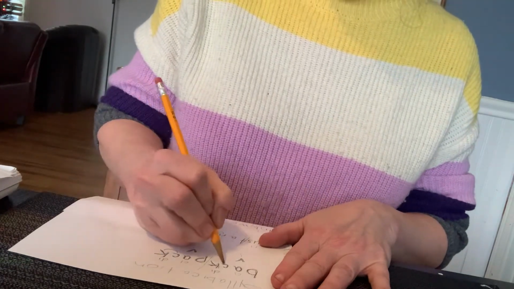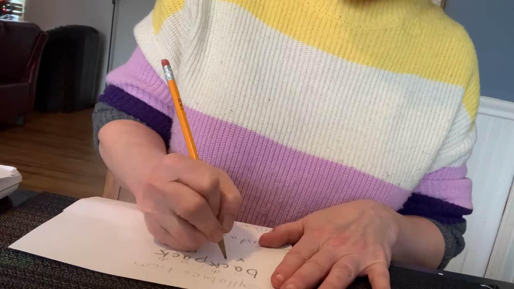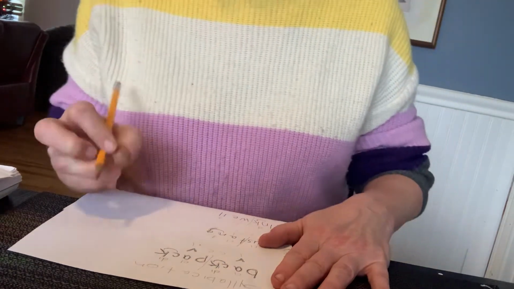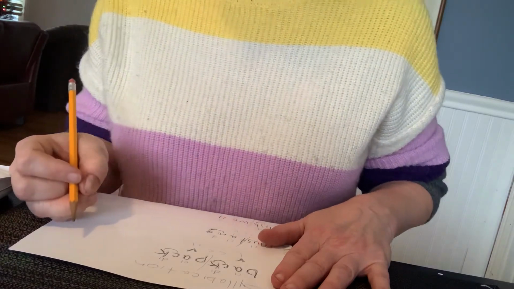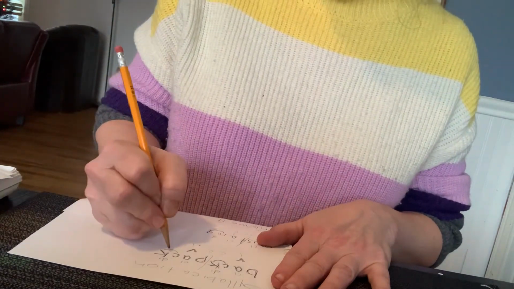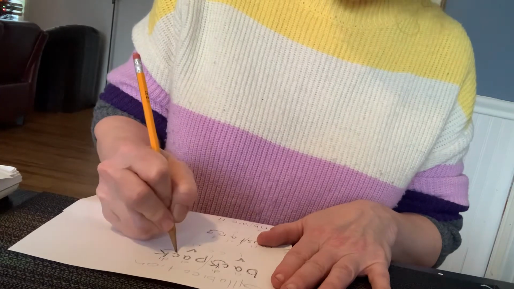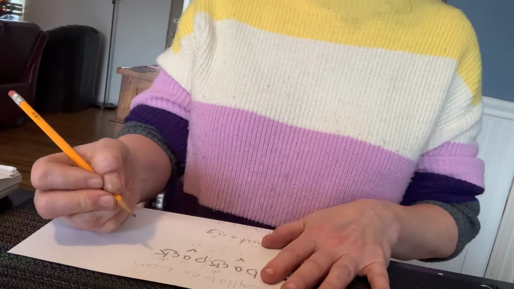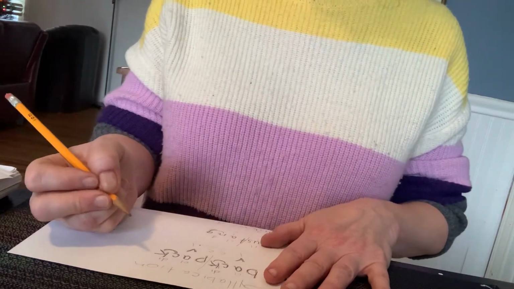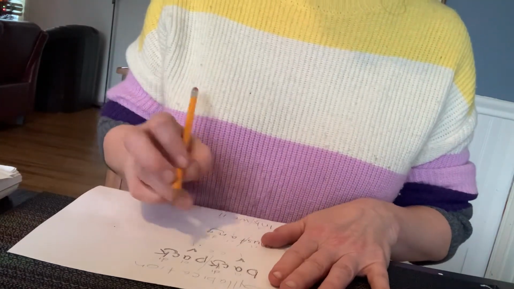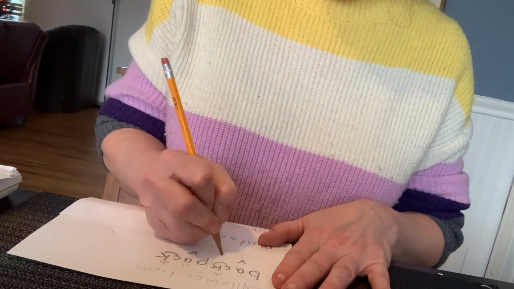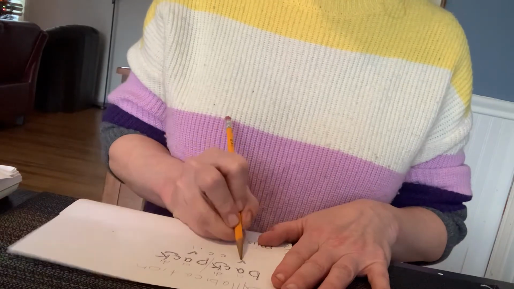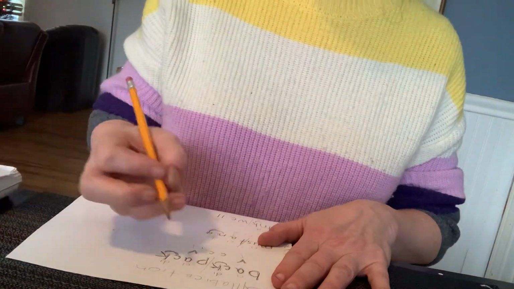And I have a CK digraph, so I'm going to loop it to indicate that they are together. There's another one on the end, a CK digraph, so those are looped together. So then that gives us a C. The CK is consonant because it's one sound. The P is consonant. So we have our V, C, C, V pattern.